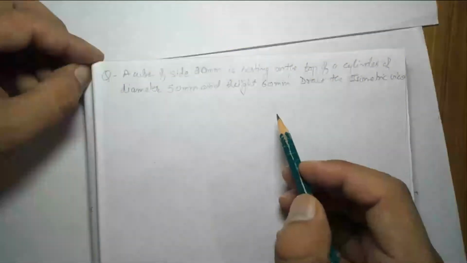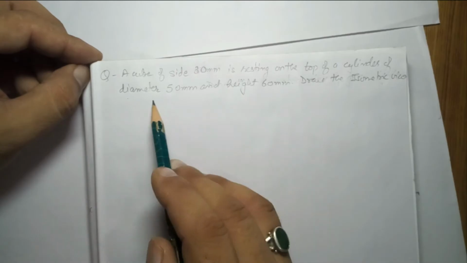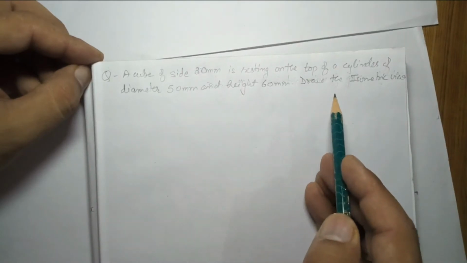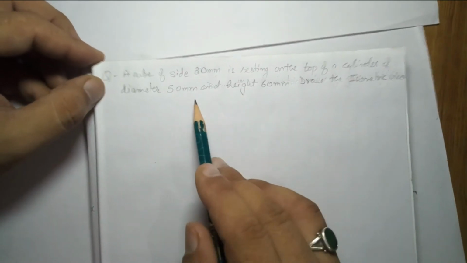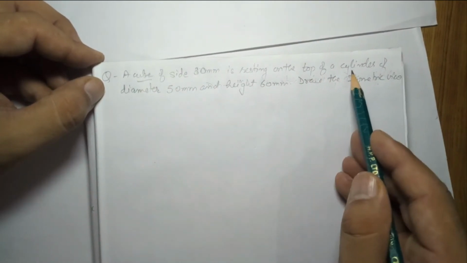Now what is the question given? A cube of 30 mm side is resting on the top of a cylinder of diameter 50 mm and height 60 mm. Draw the isometric view. Now there are two objects. First is a cube, second is a cylinder.